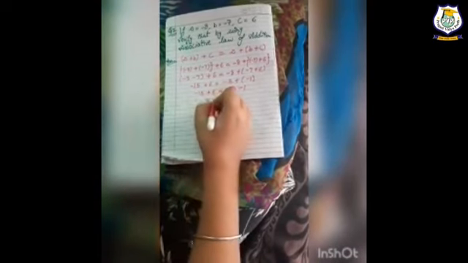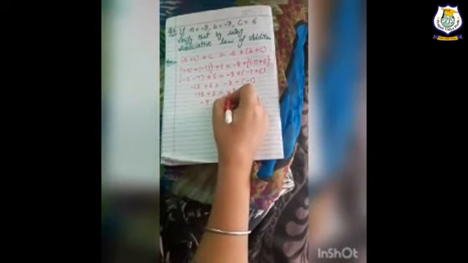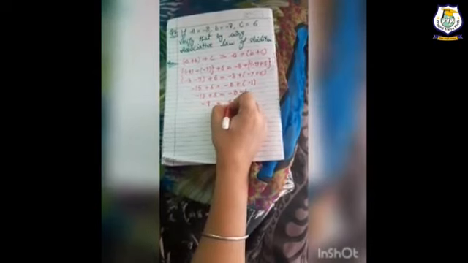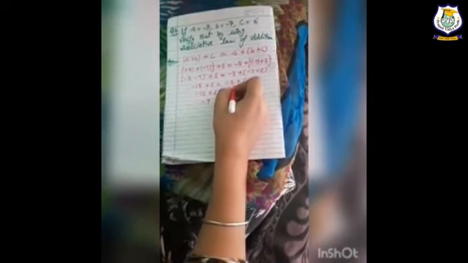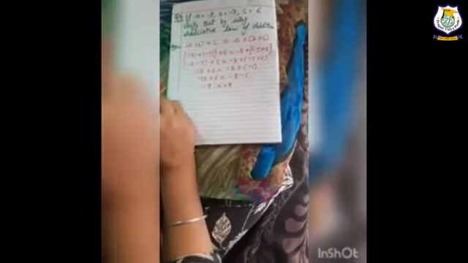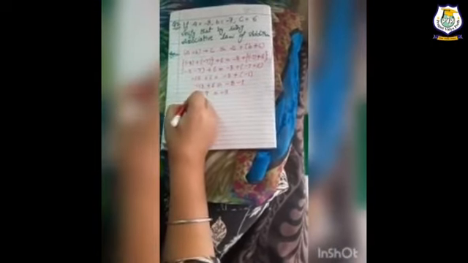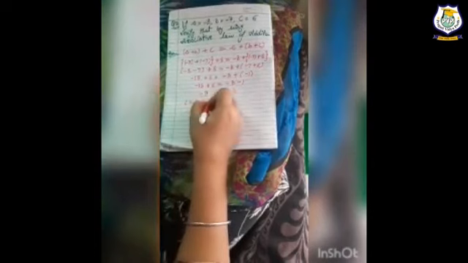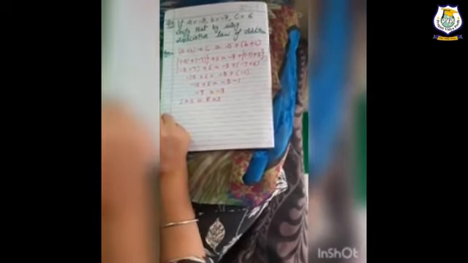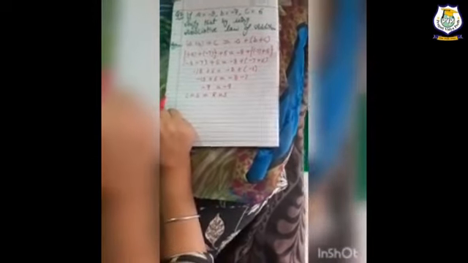It becomes minus 9. On the right side, minus 7 plus 6 becomes minus 1, so minus 8 plus minus 1: 8 plus 1 is 9, and we take the sign of the greater number, which is 8, a minus sign. So we can see that the left hand side is equal to the right hand side. Yes, the associative law of addition is verified.